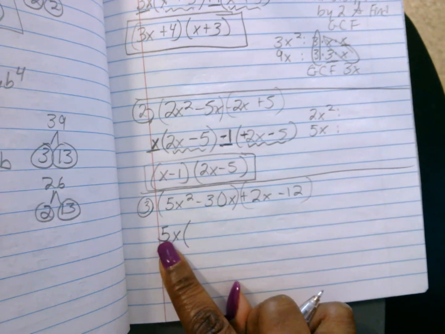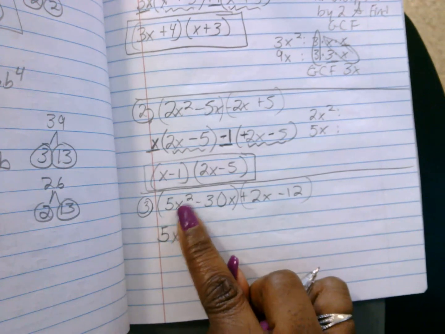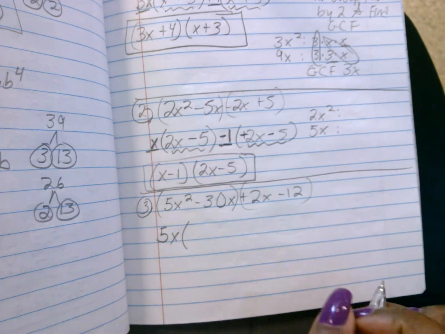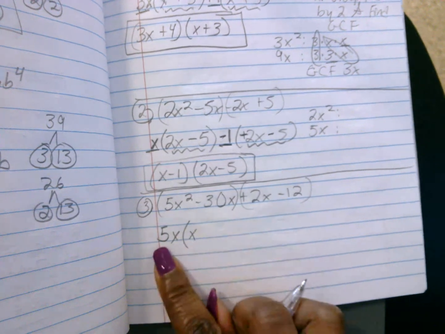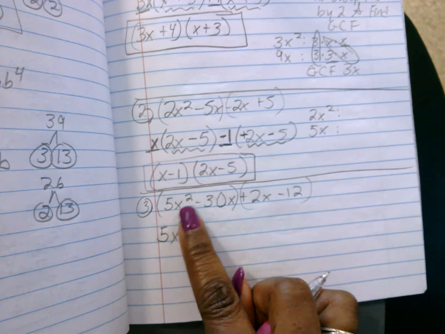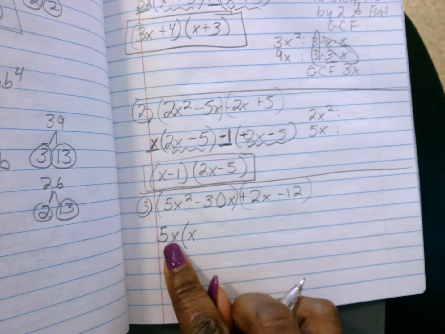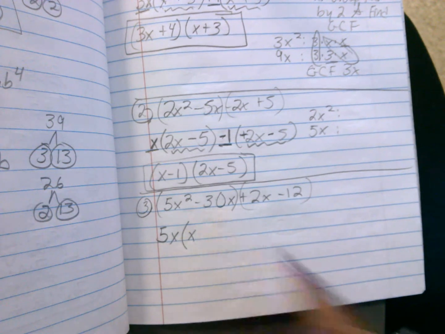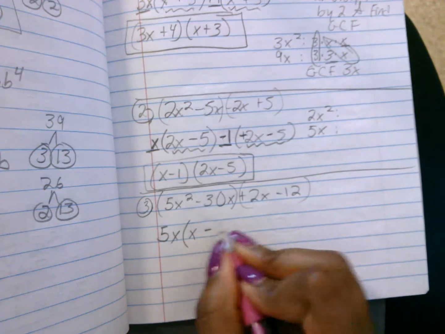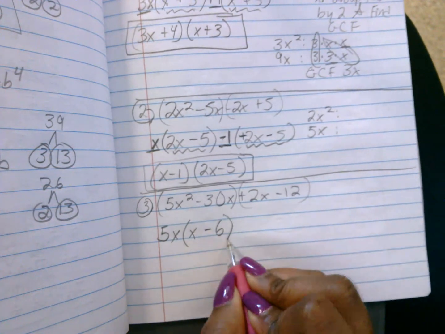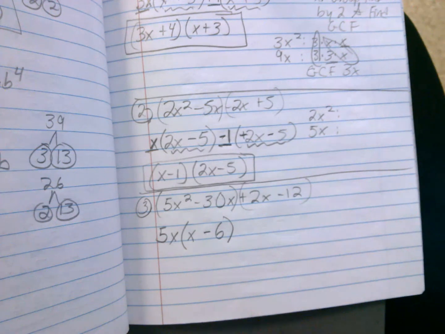What can I multiply times 5x to give me 5x squared? X. Just the x. 5x times x will give me this 5x squared. Okay. What can I multiply times 5x to give me a negative 30x? Negative 6. Okay. And I factored the first 2 terms.